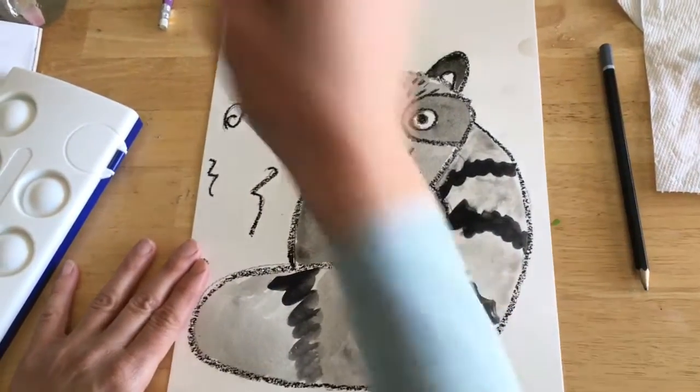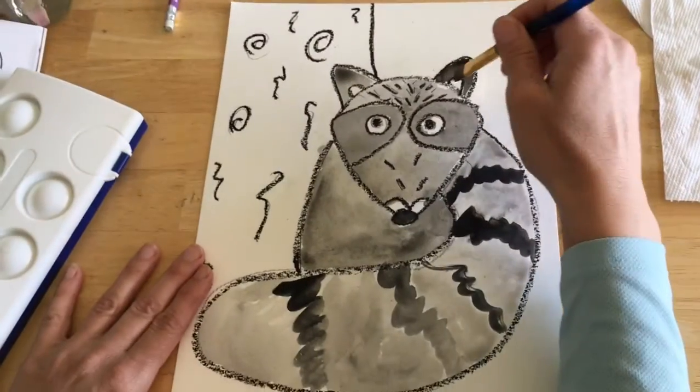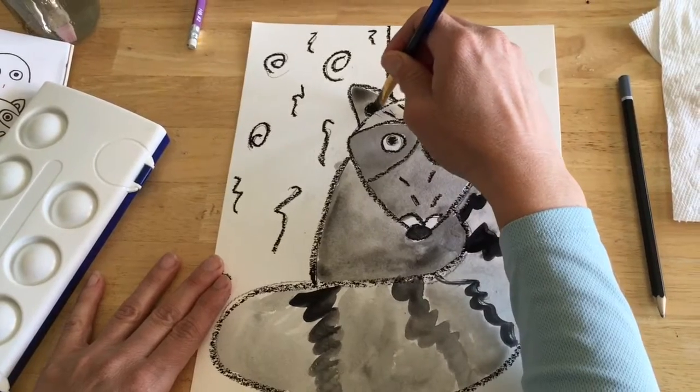You can see that was all done with just one color, black. So you can see what you can do.